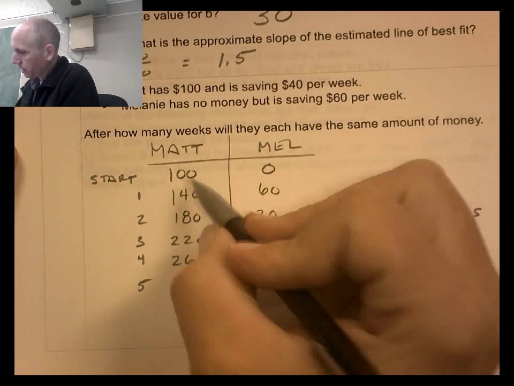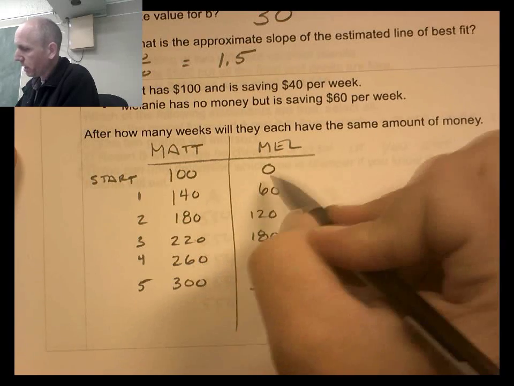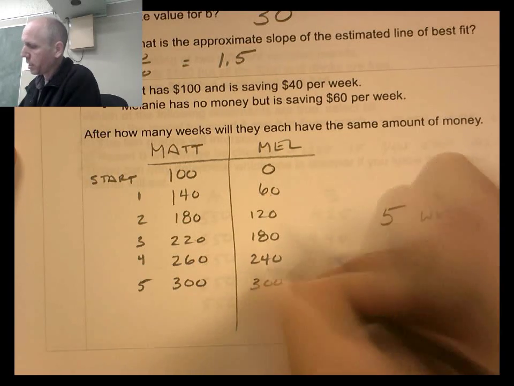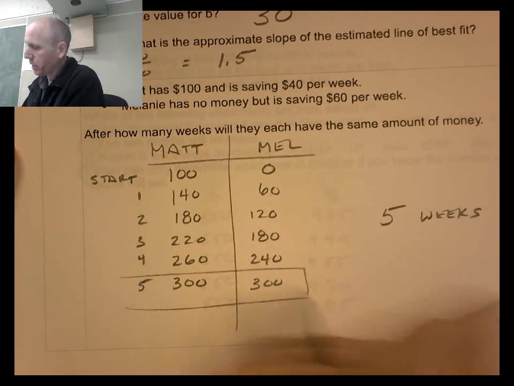Okay, Matt has $100 and he adds 40 each week. Melanie has 0 and she adds 60 each week. They match up at 5 weeks at $300.